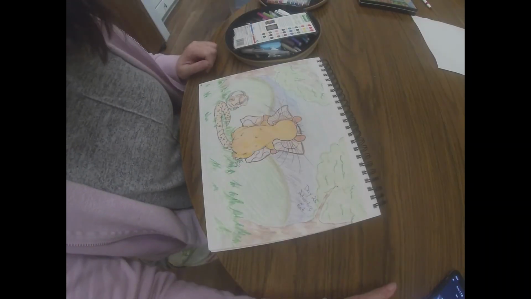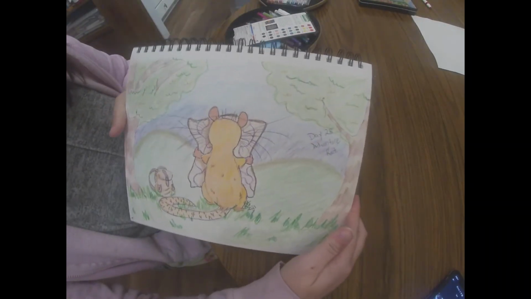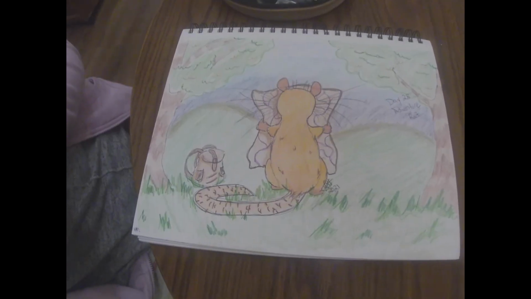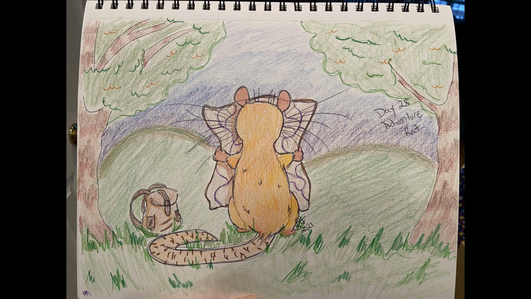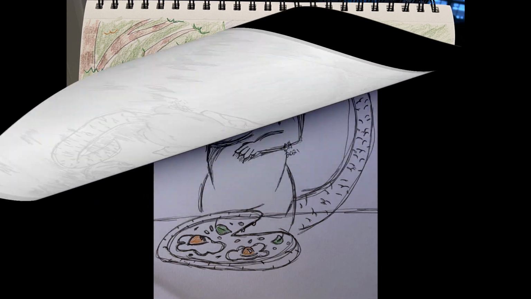I had several people say that this reminded them of the 100 Acre Woods and that I should illustrate a children's book or draw one. I don't know if that's ever going to happen. It's something I would love to do one day, but this is the finished artwork. I hope that you enjoy it.